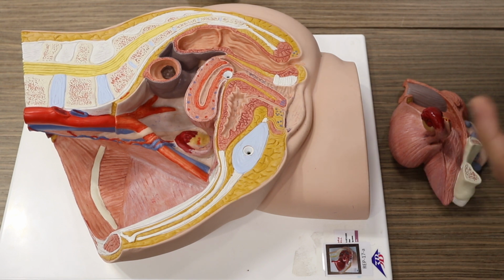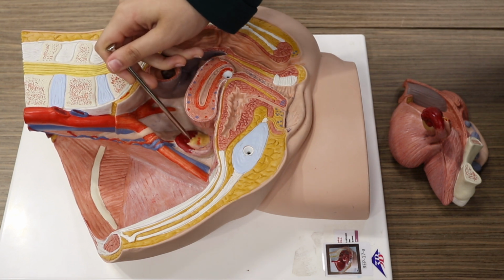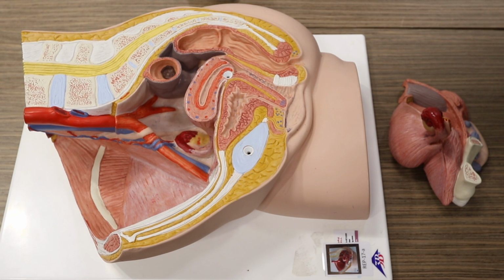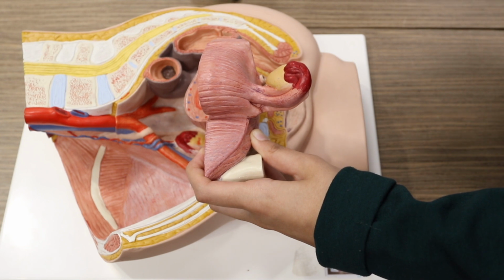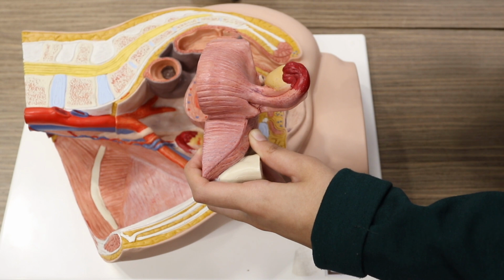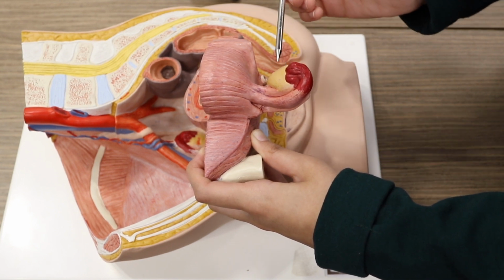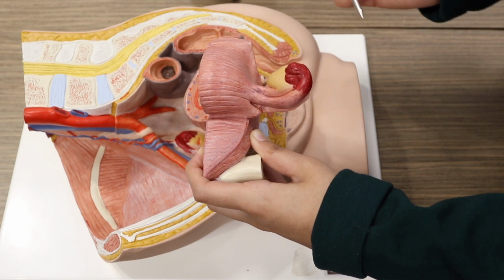Both the right and left ovaries are located in the ovarian fossa. This yellow structure shown here is the ovary, which is responsible for producing hormones such as progesterone and estrogen, in addition to producing the female gametes, which are known as the ova. Then we have the uterine tubes, or the fallopian tubes, that extend on both sides of the uterus, allowing for the transportation of the ova from the ovaries to the uterine cavity.